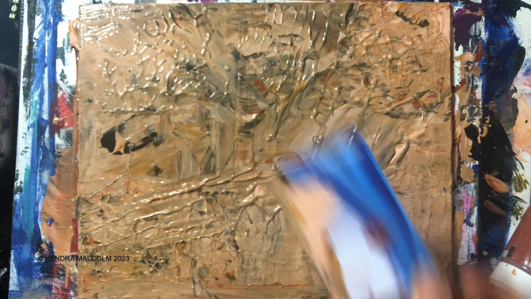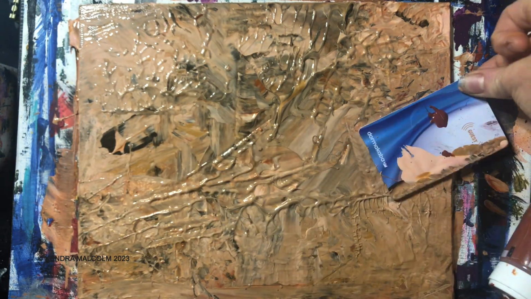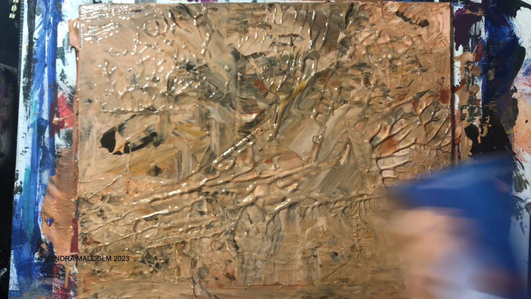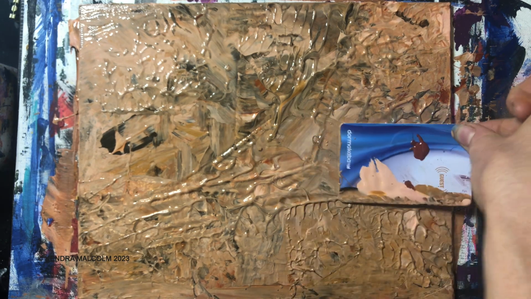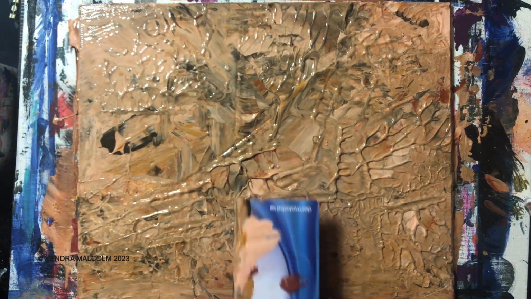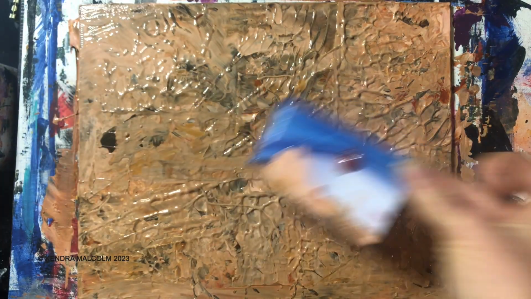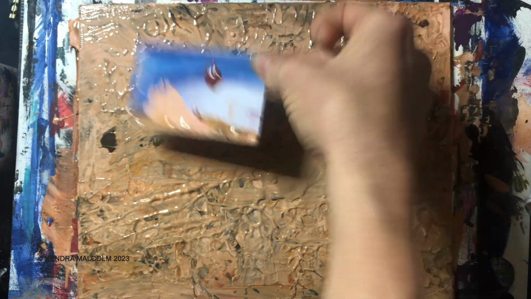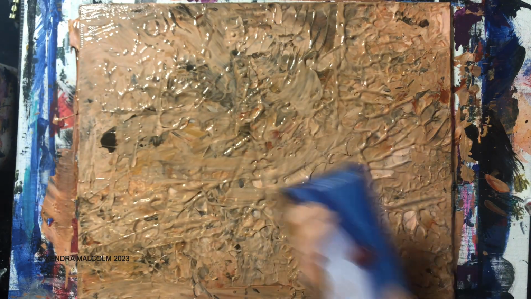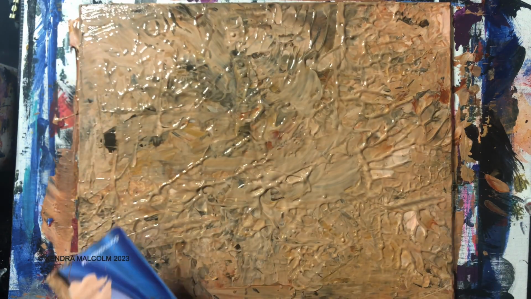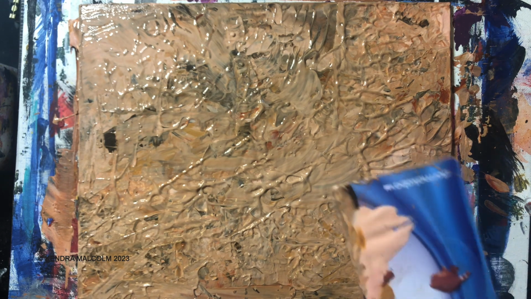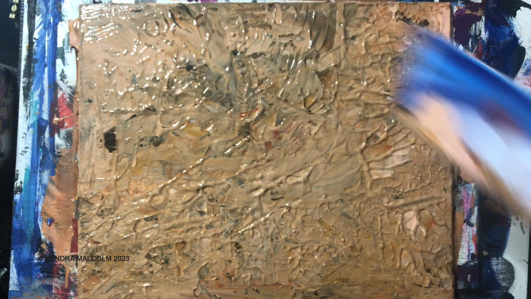Get your hands in there a little bit too, but all of these organic feeling things are going to help with that cave look. But yeah, you could just take a piece of paper, press it down, lift it up, and that would give you a lot of these ripples that I'm getting here. But I want a combination of ripples and more flat texture. There we go.